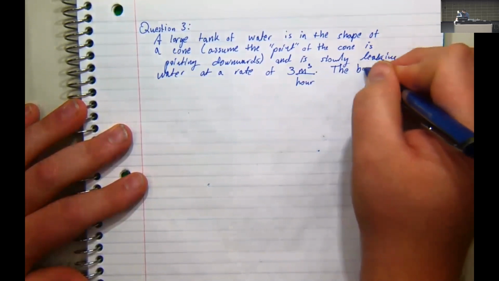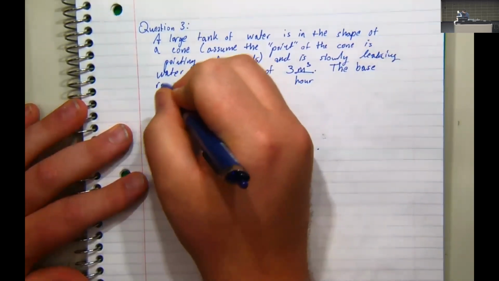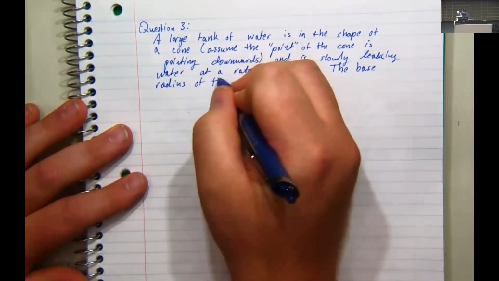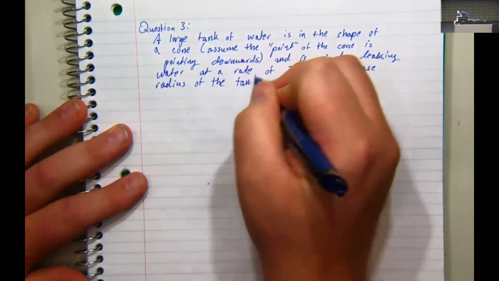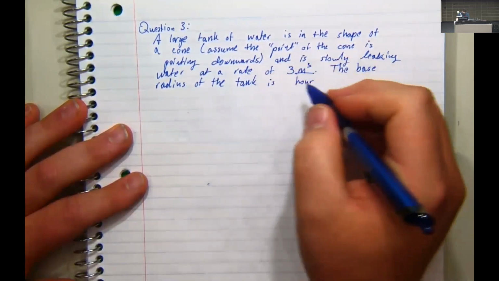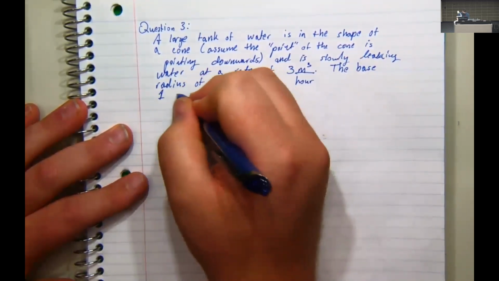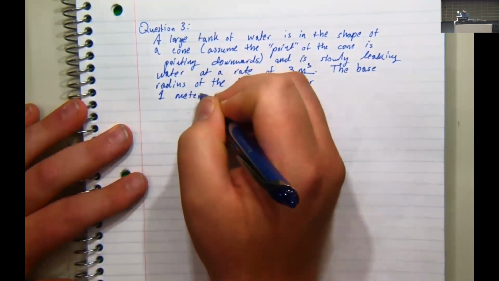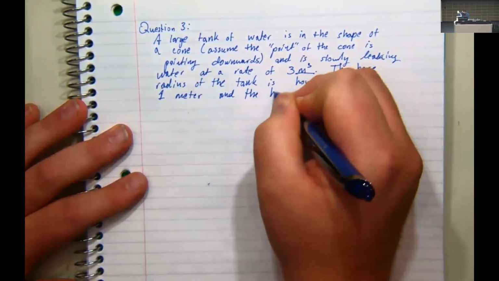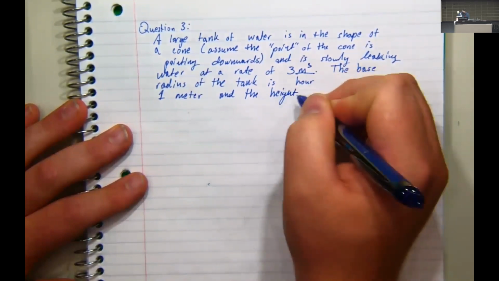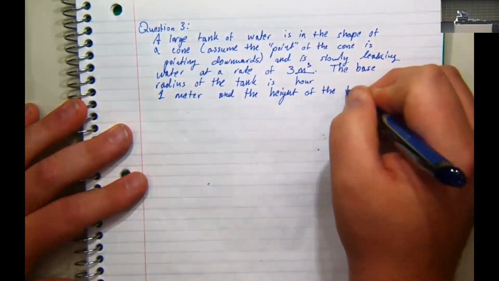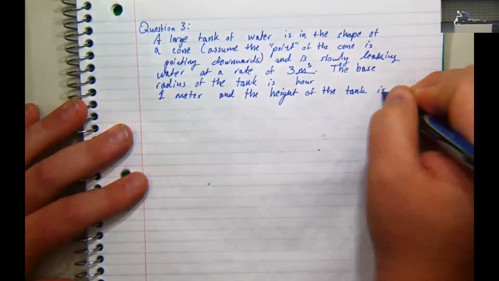The base radius of the tank is 1 meter. We'll go here, 1 meter. And the height of the tank is 2 meters.